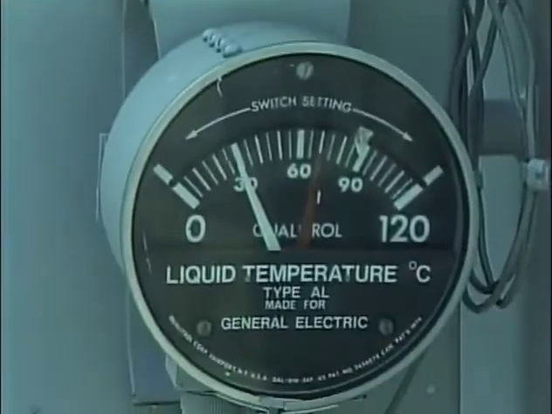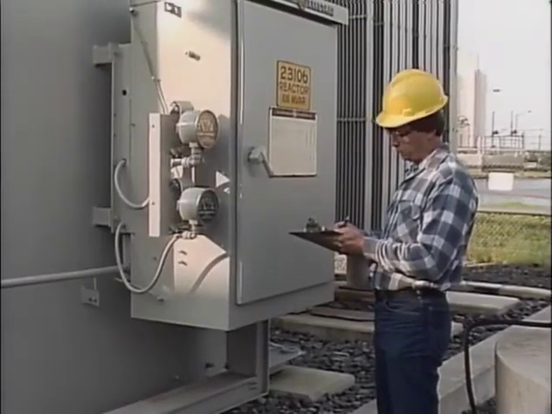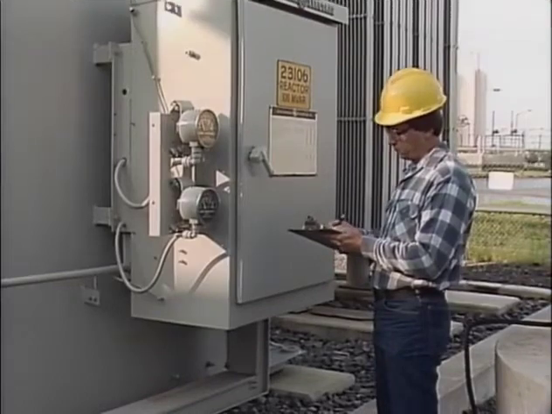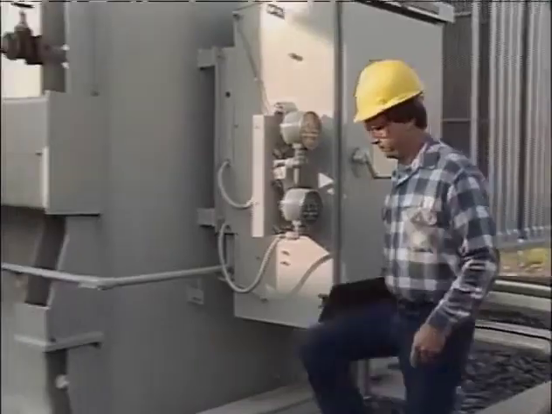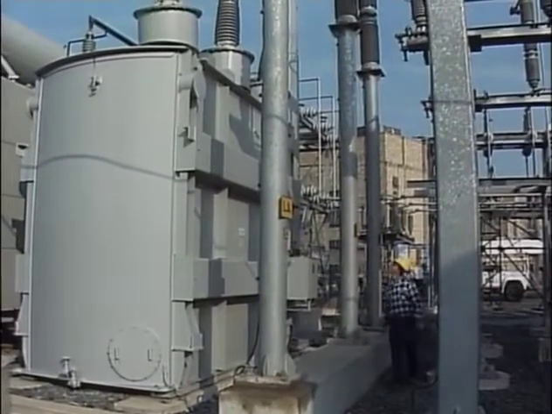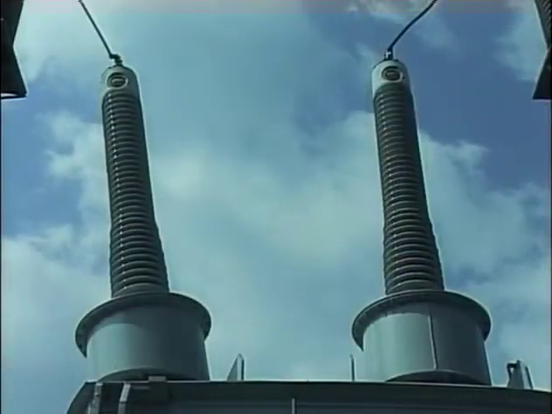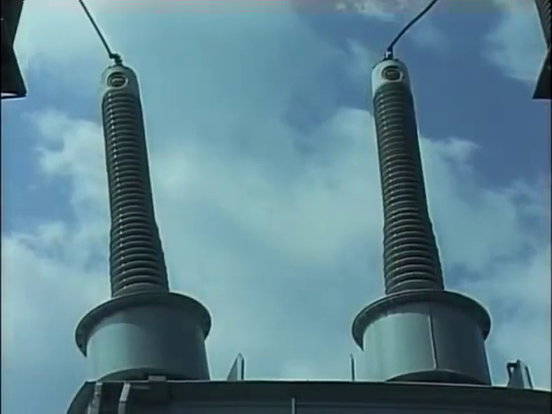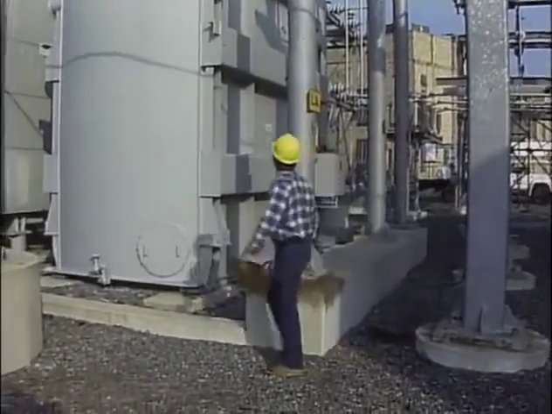Oil-insulated reactors may have temperature gauges from which readings are recorded. By regularly recording various reactor conditions, a history is developed. This history may be useful in determining when and if maintenance is needed. Bushings are routinely checked for cracks or other signs of damage that can reduce their ability to insulate. Damaged bushings should be repaired as soon as possible.